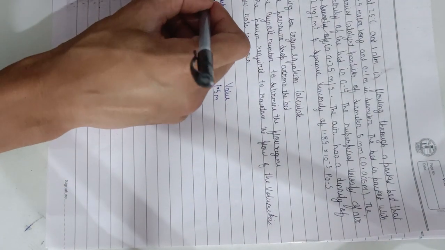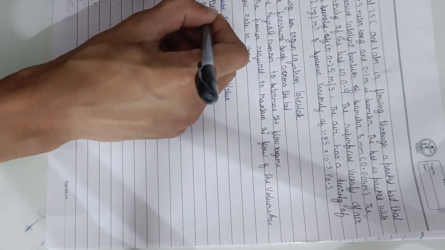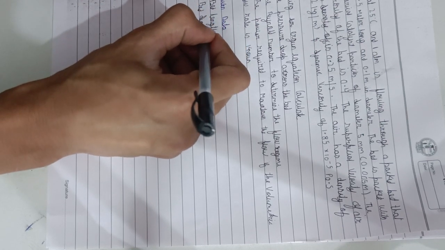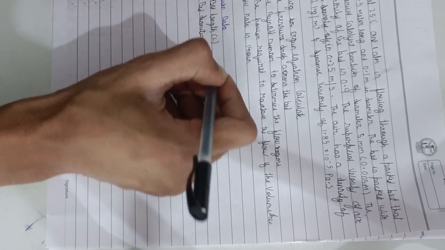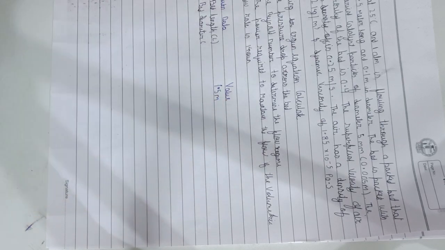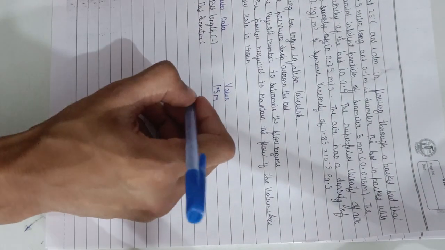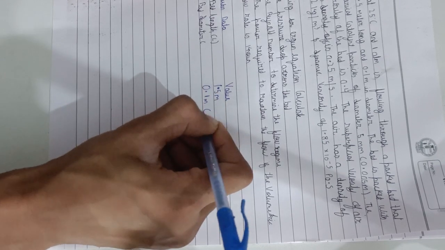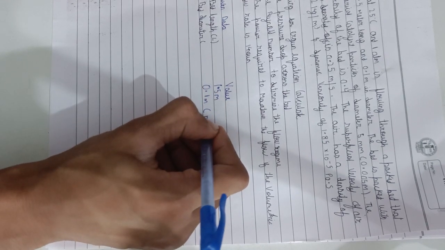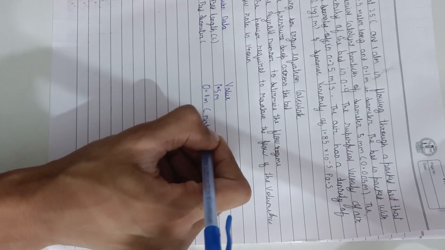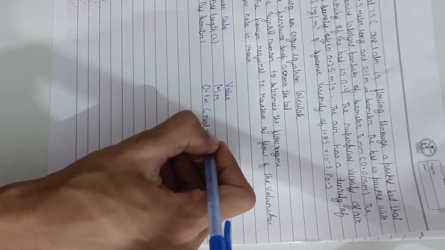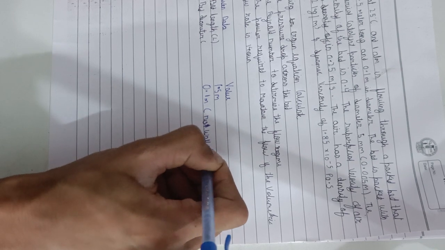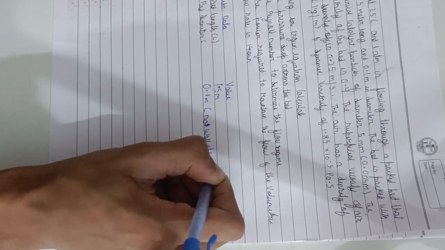Second, the bed diameter, which is 0.1 meter, and assumption: no wall effects considered.